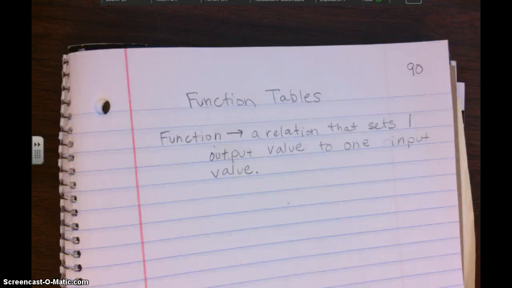input value. If you think about this, it should make connections to your past when you did input and output tables. Also, our equations that we have been working on, there was only one value that the variable could equal to get the answer that we needed. So those equations could also be called functions.